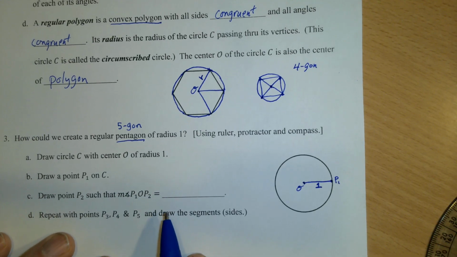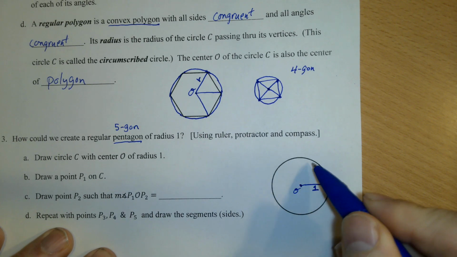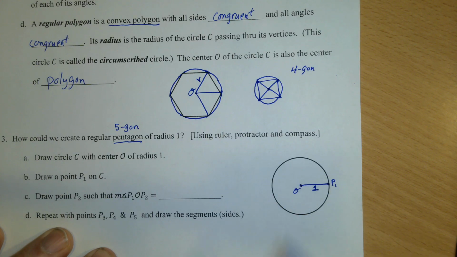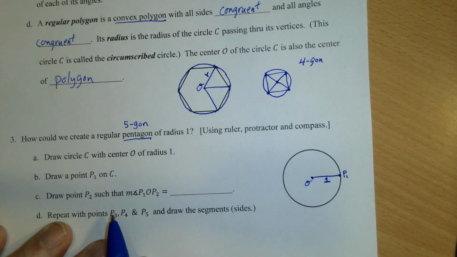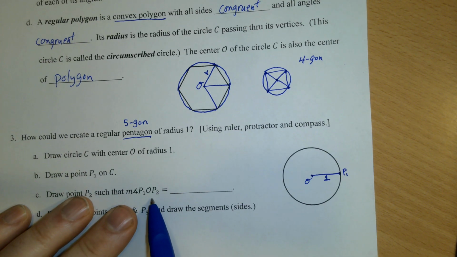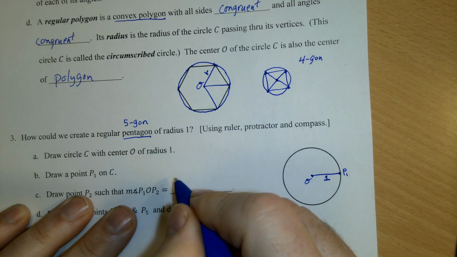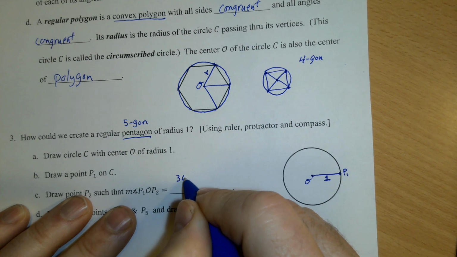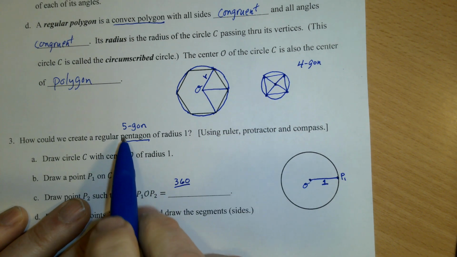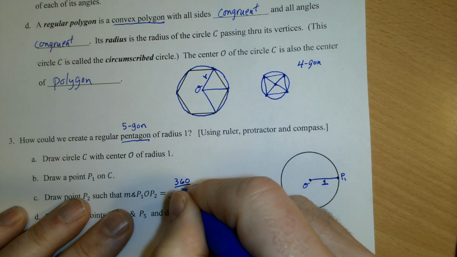Here's the key. What angle am I going to need right here to draw the second side? Well, every single one of these angles at the center is going to have to be 360 degrees divided by the number of sides, which is 5 in this case.